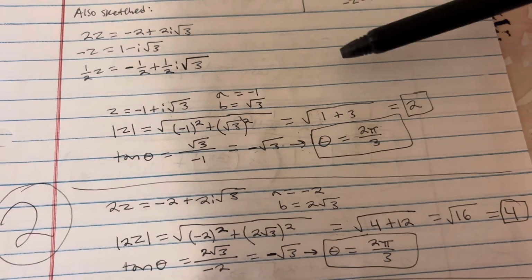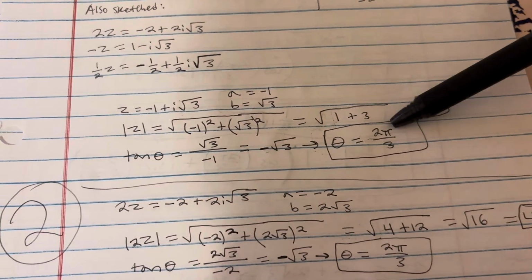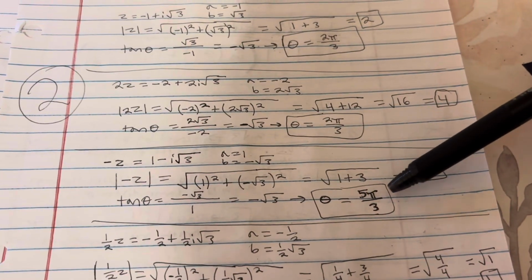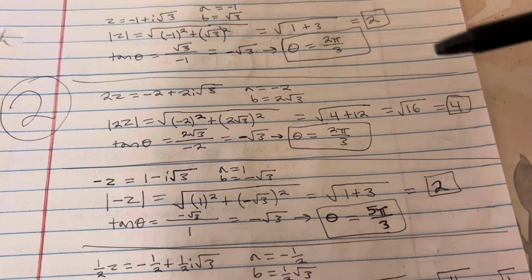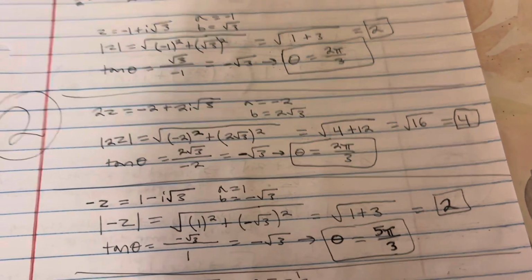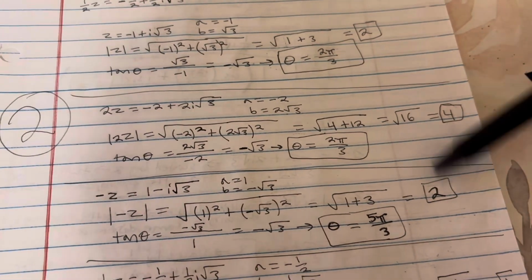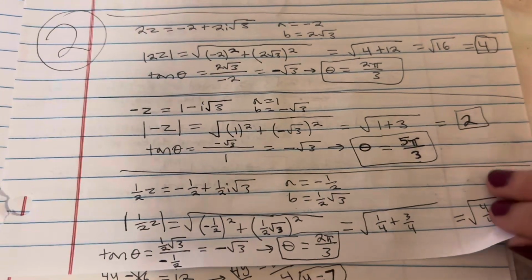So if they're negative a and positive b, that would be in quadrant 2, so that's why we got that theta. Here, same thing. Here, it would be different because the a is positive now, so a is 1, and then a negative b, so that would be 5 pi over 3, which is in quadrant 4. And then here it would be 2 pi over 3. But we're basically doing the same thing as part A.